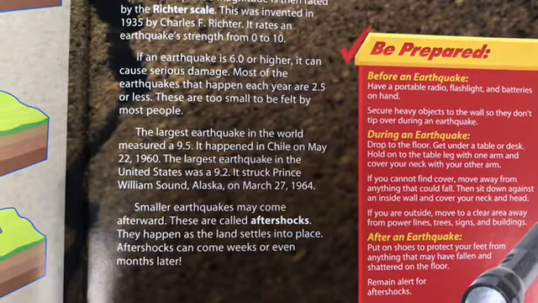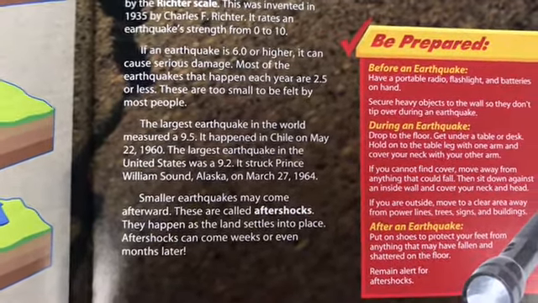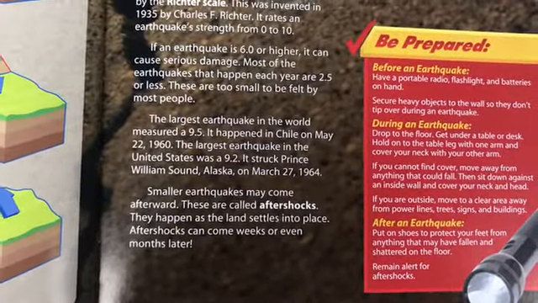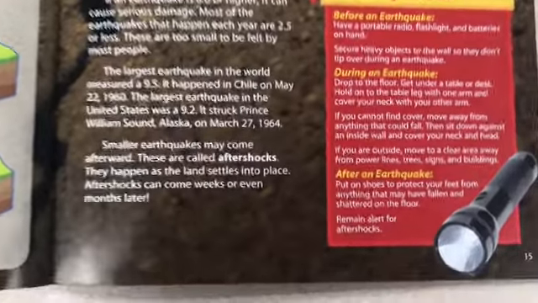Smaller earthquakes may come afterwards. These are called aftershocks. They happen as the land settles into place. Aftershocks can come weeks or even months later.